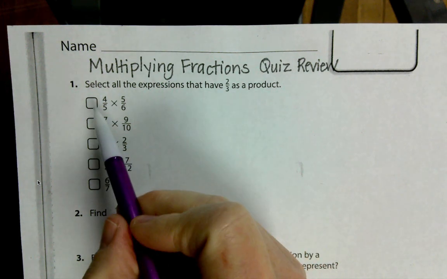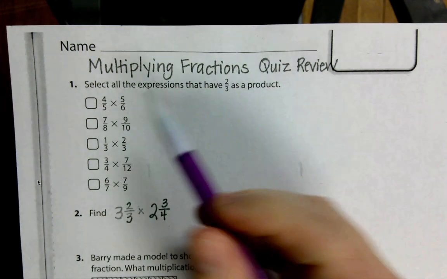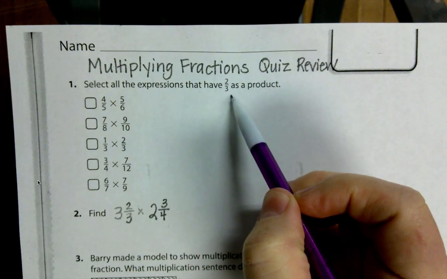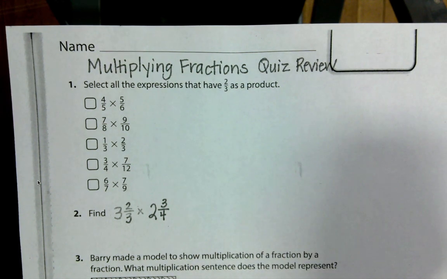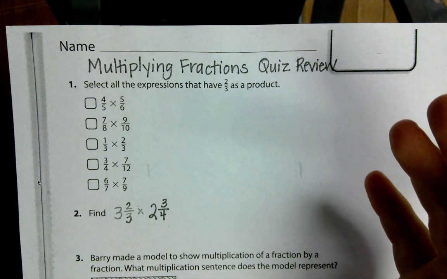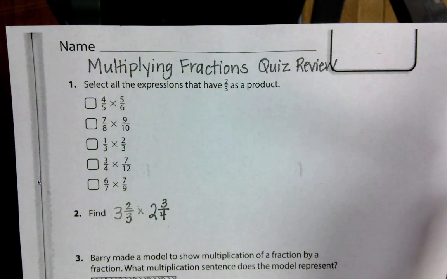In this particular question, we're starting with number 1. It says, select all the expressions that have 2/3 as a product. Now, I will tell you that you will be allowed to use your factors page that I made for you that has all the factors. You'll be allowed to use your multiplication chart, and you will be allowed to use your multiplication facts. So these are resources that you'll be allowed to use.